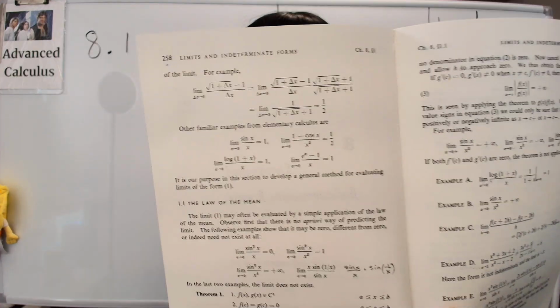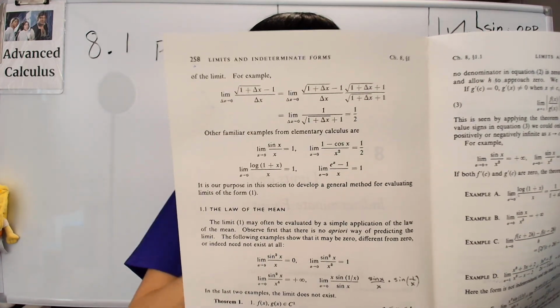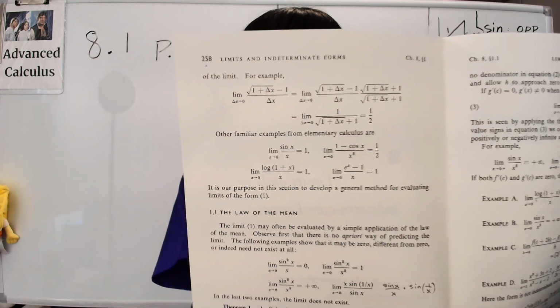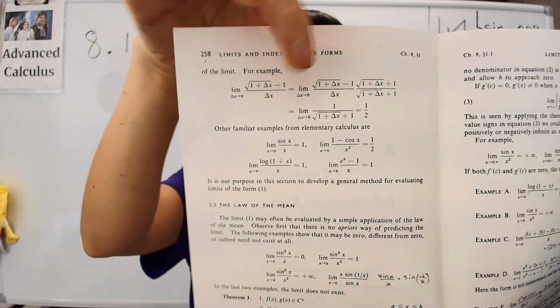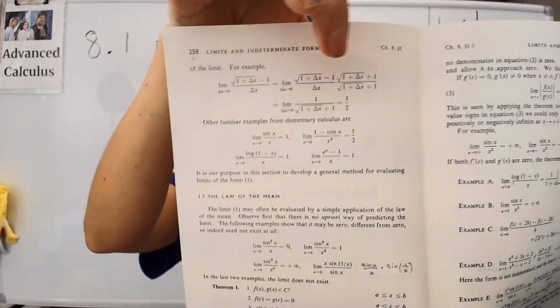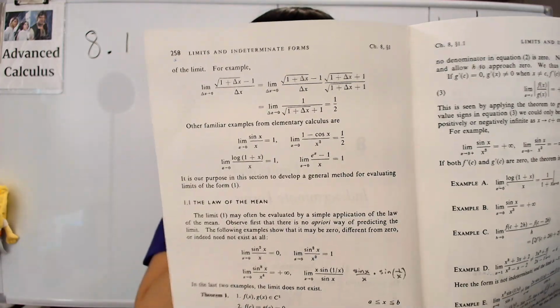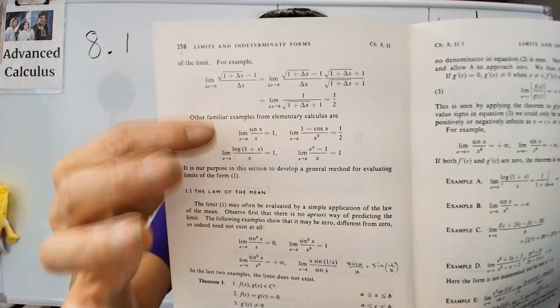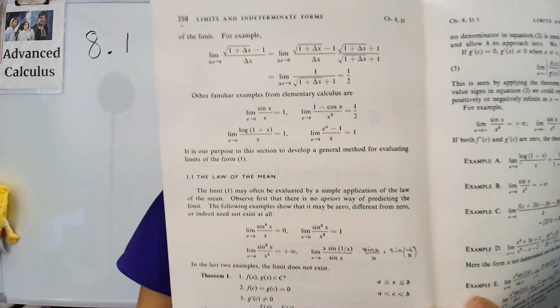For example, you might remember this trick here. If you had a square root situation, then you multiply by the conjugate. Anytime you have a radical, you multiply by the plus version if it's minus, and so on. And then you turn it into something which works much better. And with that trick, you're able to find the limit. Otherwise it would have been 0 over 0, and we have no idea how to do that.